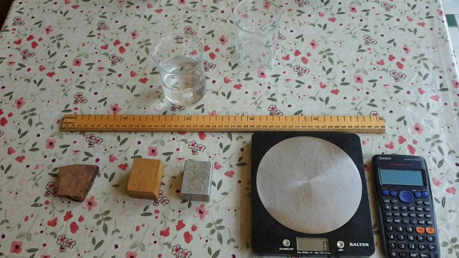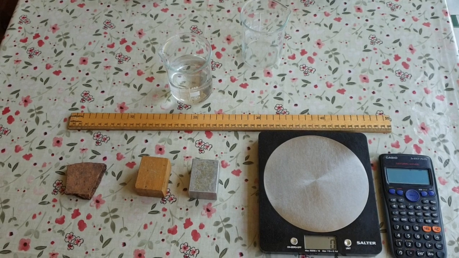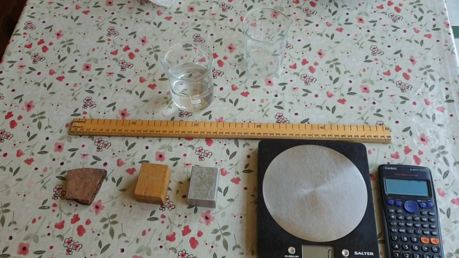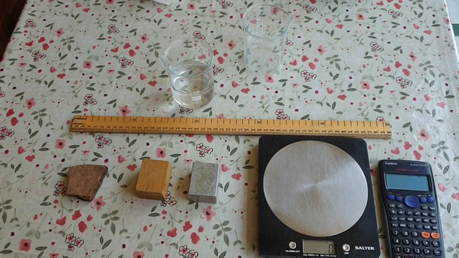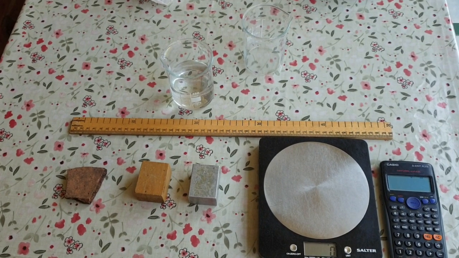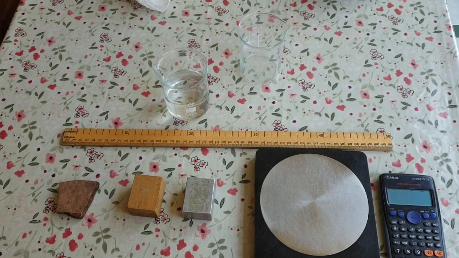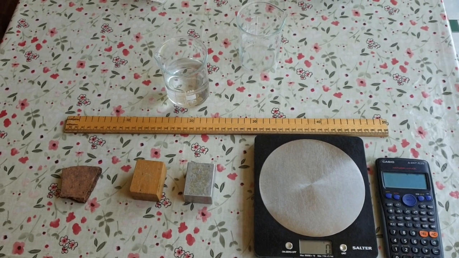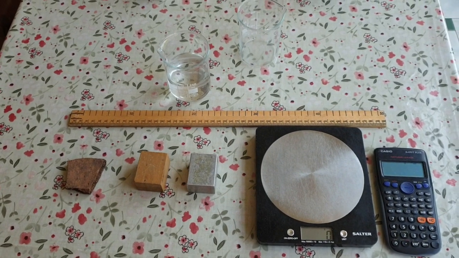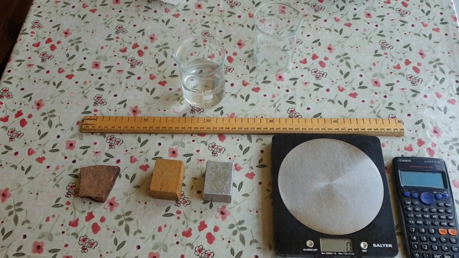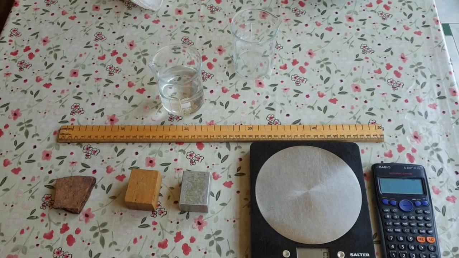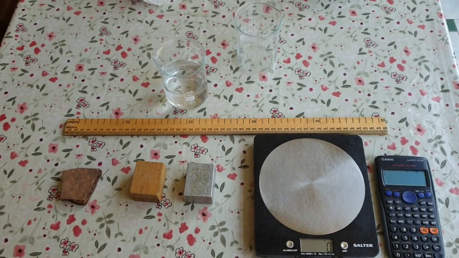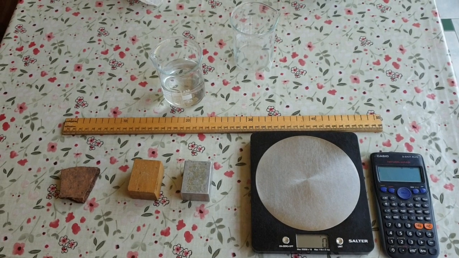Okay, so density then: you'd work it out if you've got the mass of a material and the volume of a material, and you divide mass over volume, and you get the density of a material. The standard unit in physics would be kilograms per cubic metre, because mass is normally measured in kilograms and volume is measured in metres cubed.